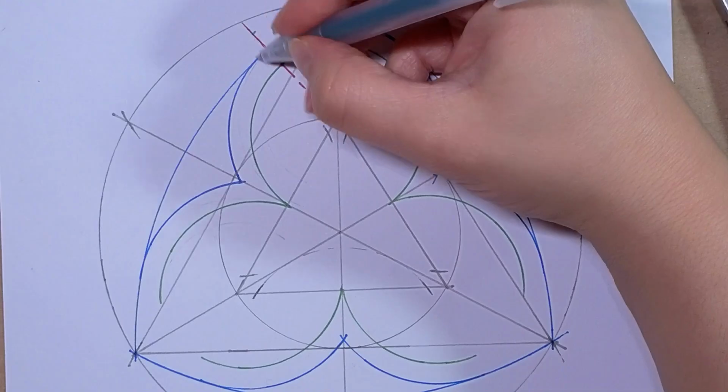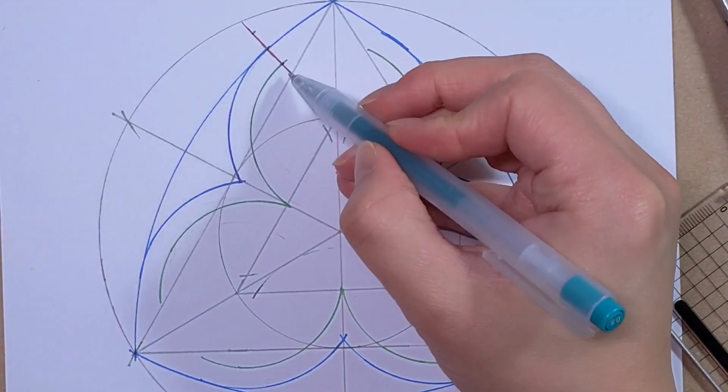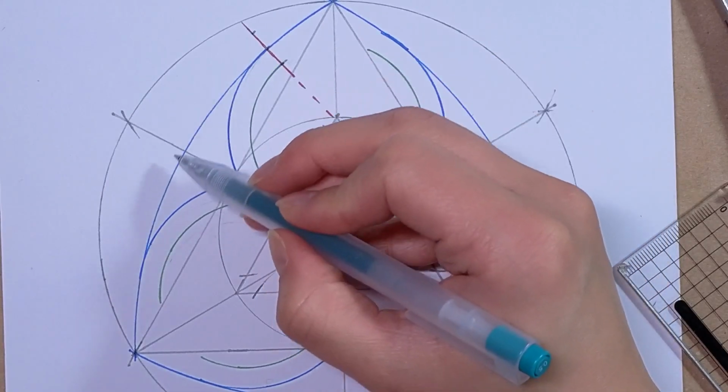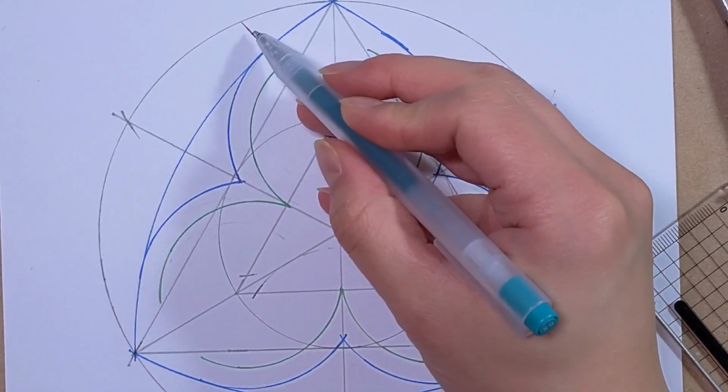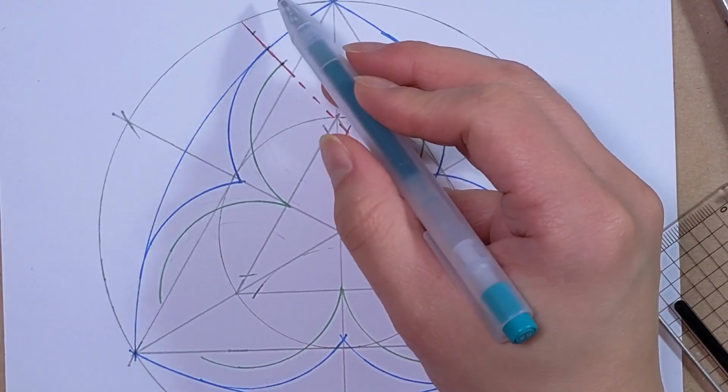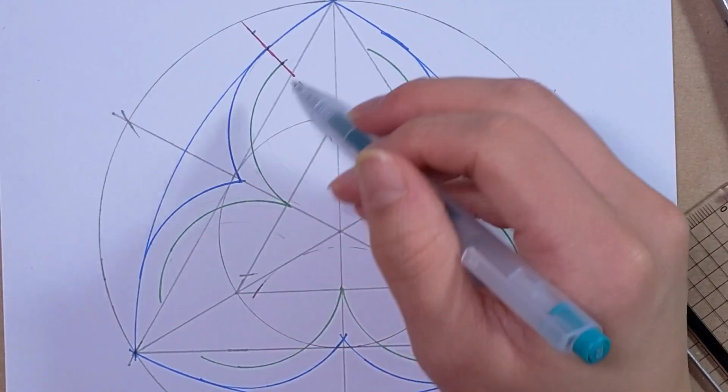This is a good area to do this because this line is common to the cusp and to the main shape, so it's going to serve as reference for the big triangle as well as the cusp.